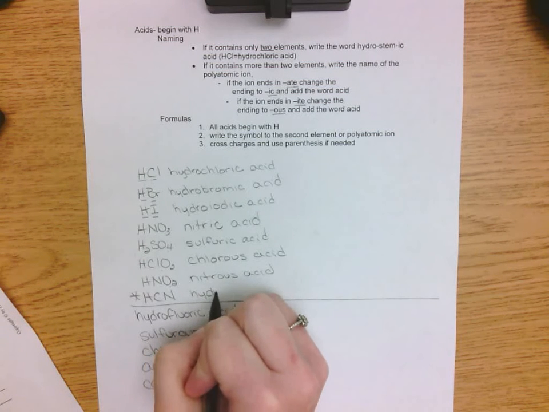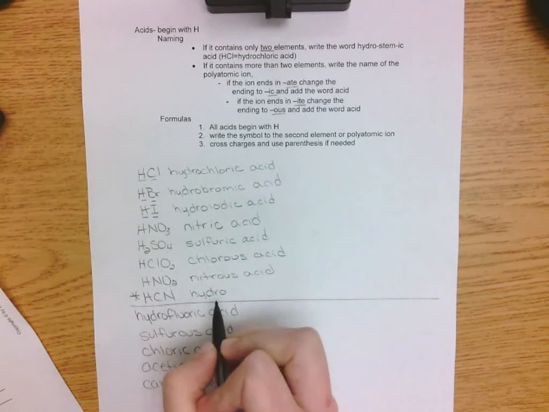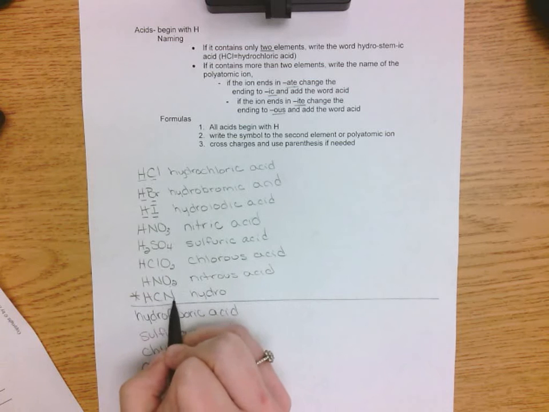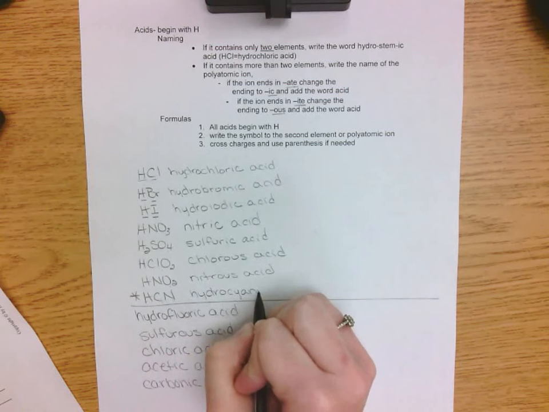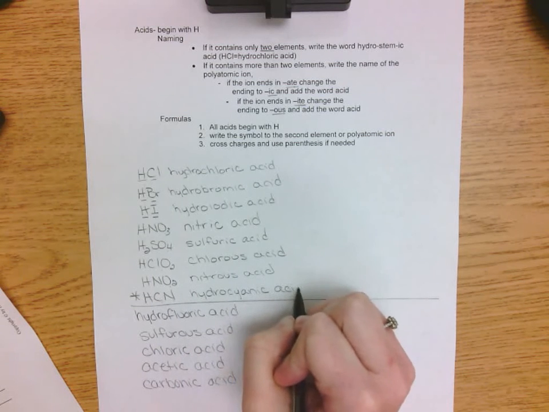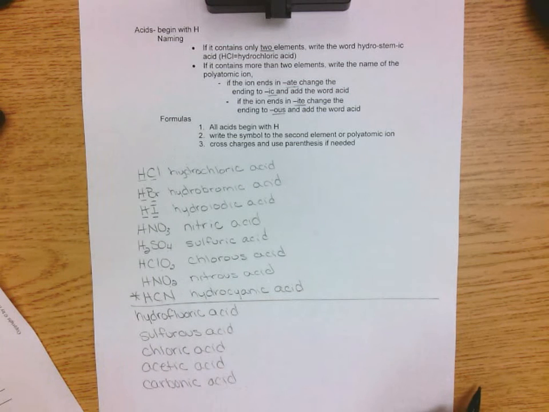This next example, I have an asterisk by it because it's an exception. This one, even though it's three elements, it still has hydro. CN is cyanide, and it becomes cyanic, hydrocyanic acid. That's all there is to naming.